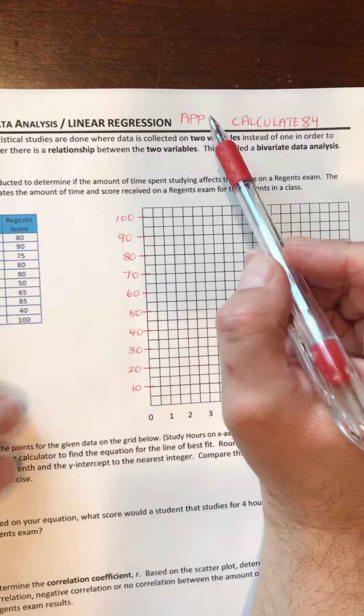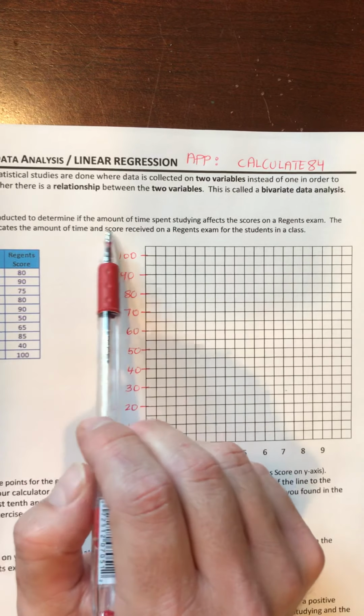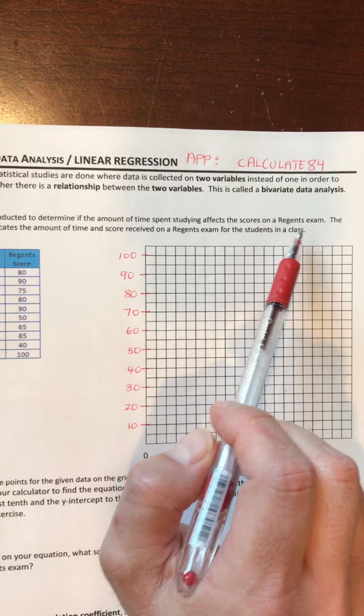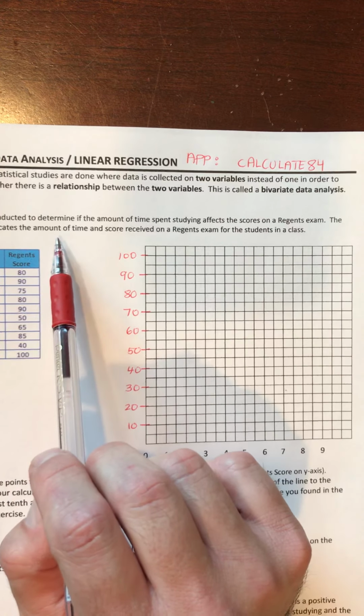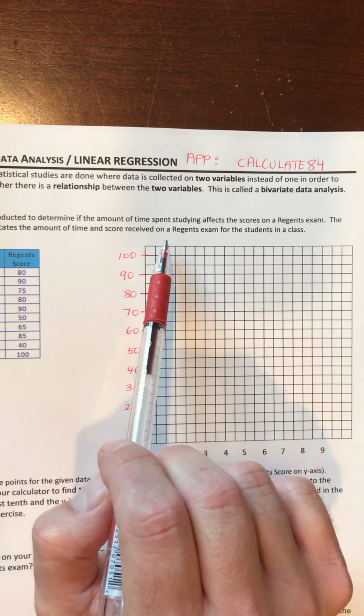Now, on this first one, we're going to do a scatter plot. You're never going to do this other than now, but it helps to understand one concept, which is correlation coefficient, right? So here's this problem. A study was conducted to determine if the amount of time spent studying affects the scores on a Regents exam. The table given indicates the amount of time spent studying and the score they got on a Regents exam.